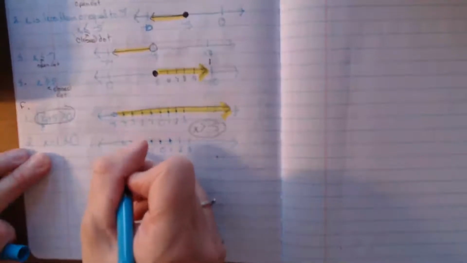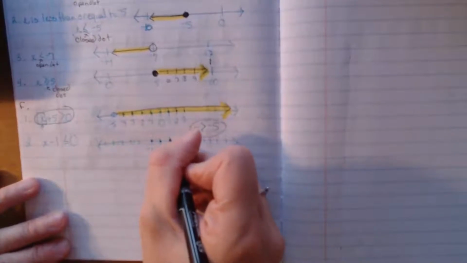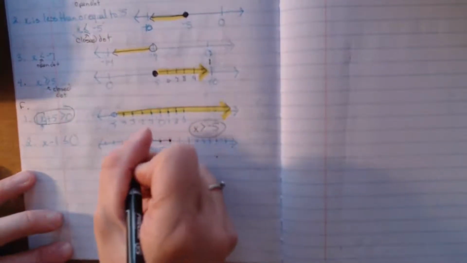So if we keep going here, what direction is our line going to go? Yes, it's going to the left. That's what you said. And notice the equal to sign, so that dot gets to stay closed. Draw the arrow this way. Shade for emphasis, for sure. Okay? This is how you graph an inequality, positive, negative numbers.